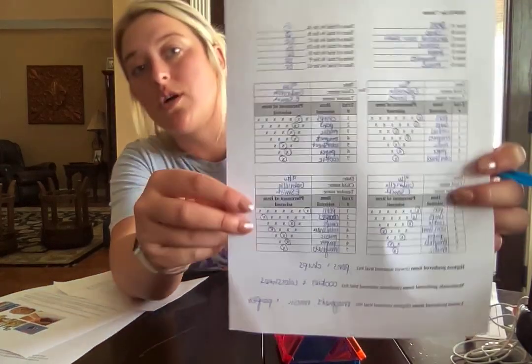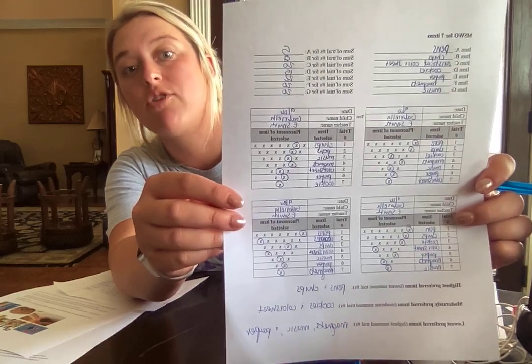And then the lowest preferred items, which weren't really big reinforcers, are the magnets, music, and paper, because they were not chosen the most and have the highest average.